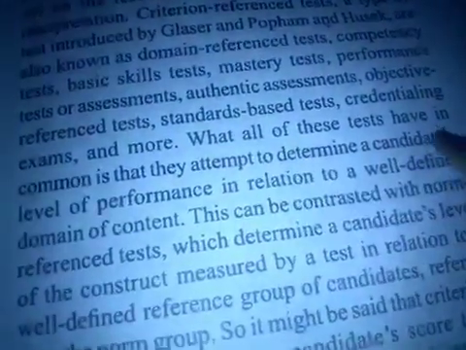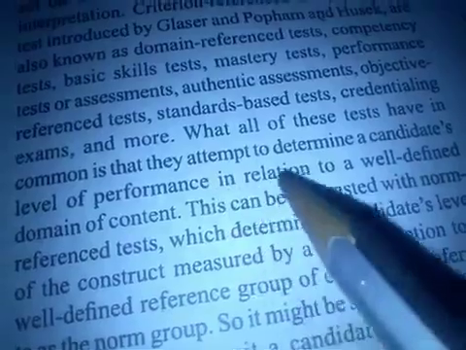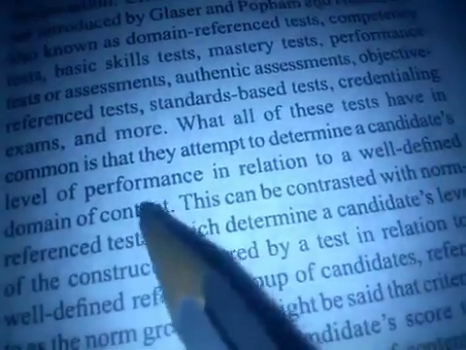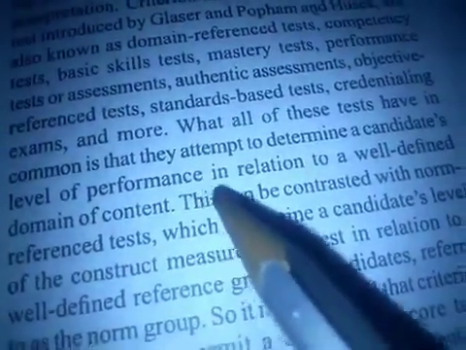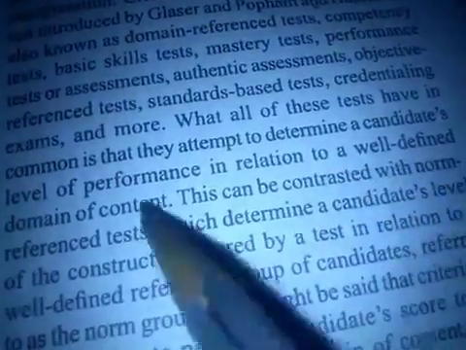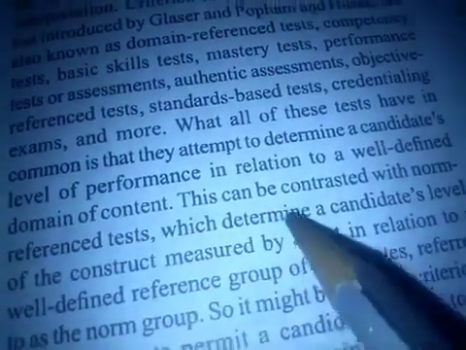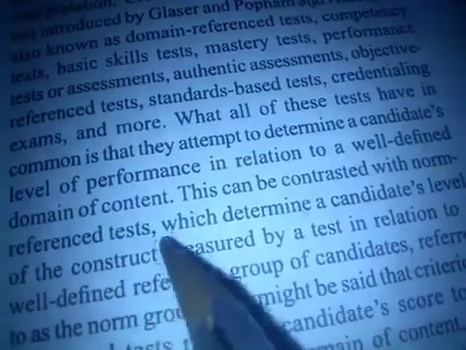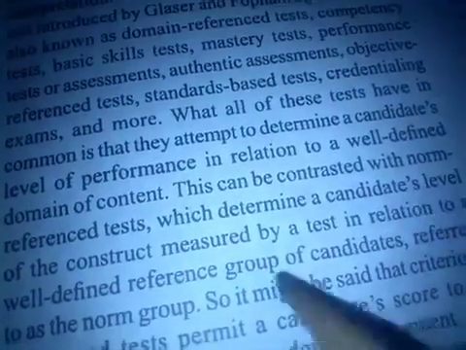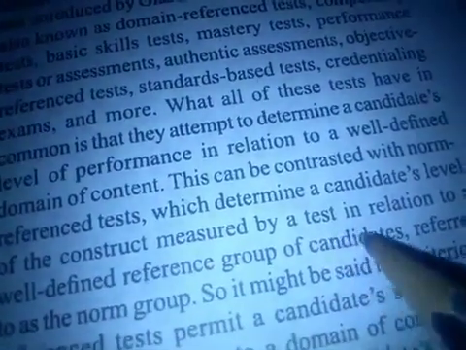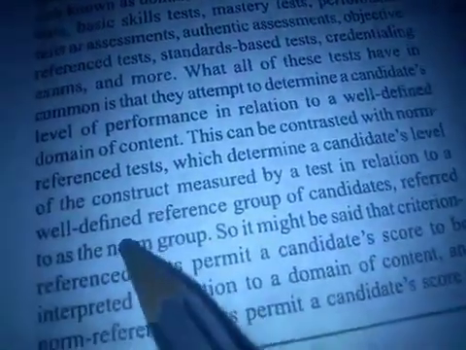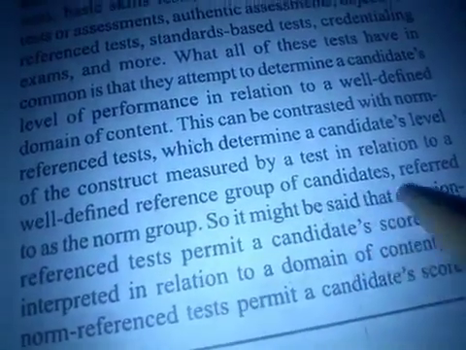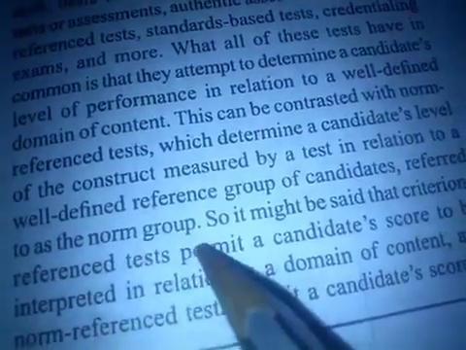What all of these tests have in common is that they allow us to determine a candidate's level of performance in relation to a well-defined domain of content. This can be contrasted with norm-referenced tests, which determine a candidate's level of the construct measured by a test in relation to a well-defined reference group of candidates referred to as the norm group.